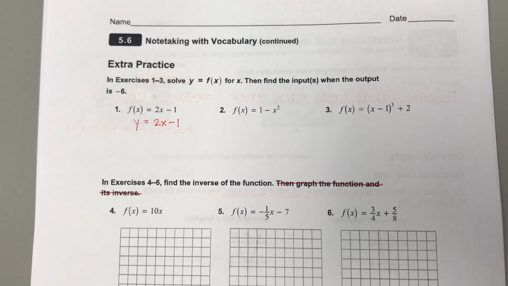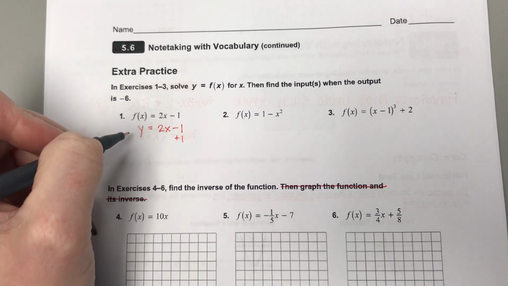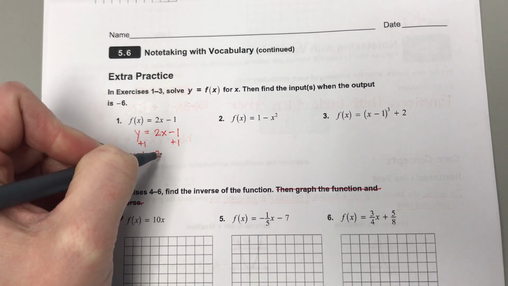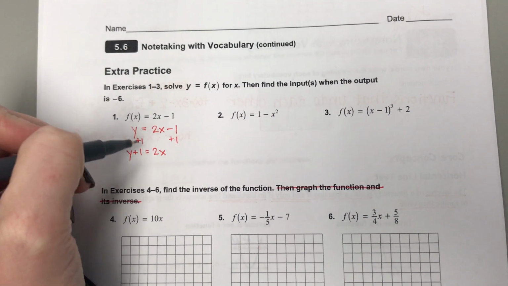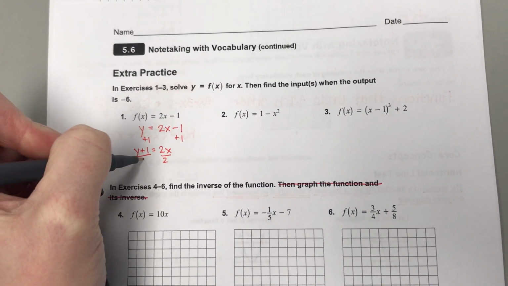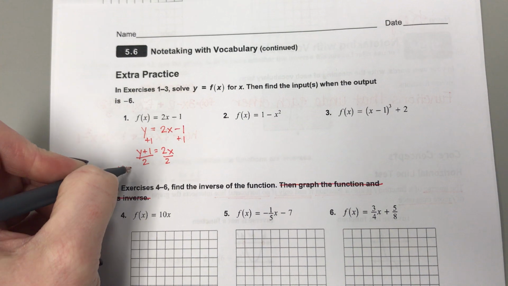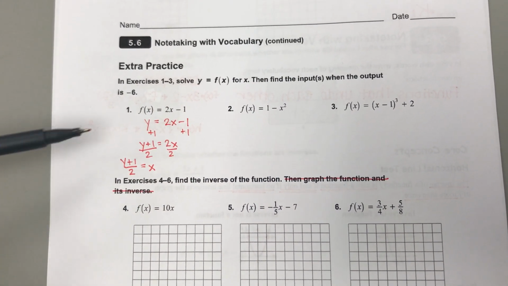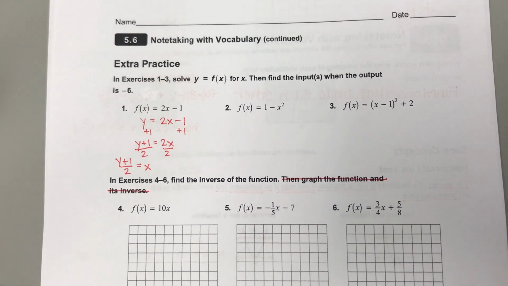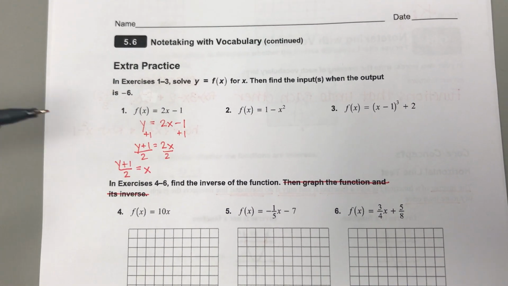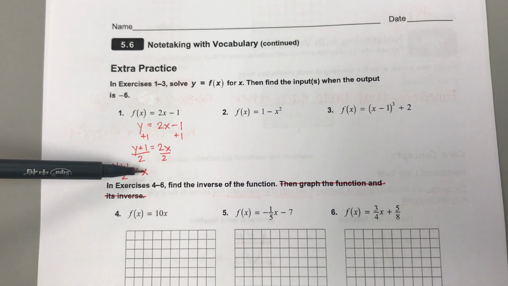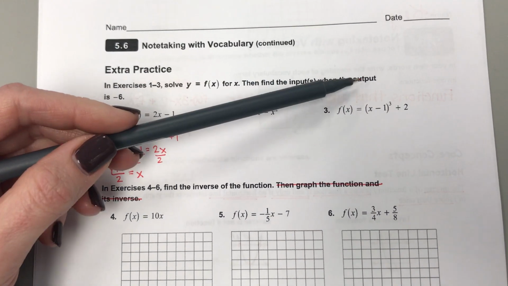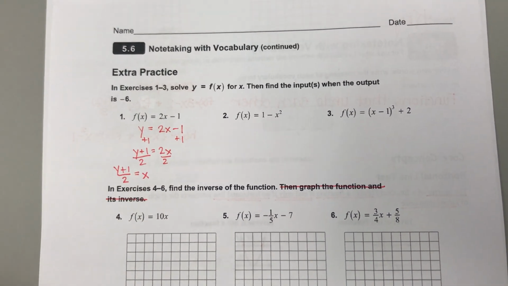And now I want to get x alone, so I'm going to add the 1 over. So I have y plus 1 over here now equals 2x, and then I'm going to divide both sides by 2. So y plus 1 over 2 equals x. So now you can see normally we plug x in because that's the easier one, that's the independent variable. And in this case, if I plug x in, that doesn't really help me out, but plugging y in would. So y goes with the output, so I'm going to replace y with a -6 here.